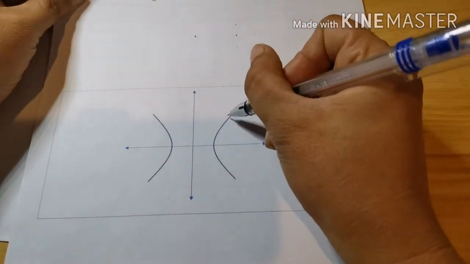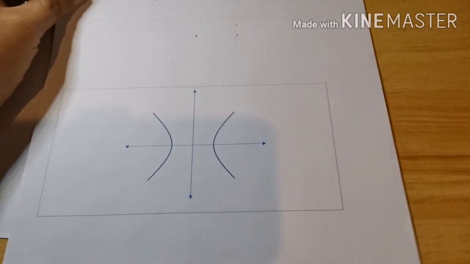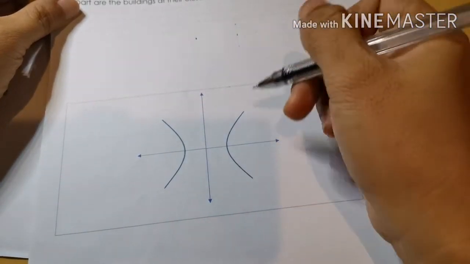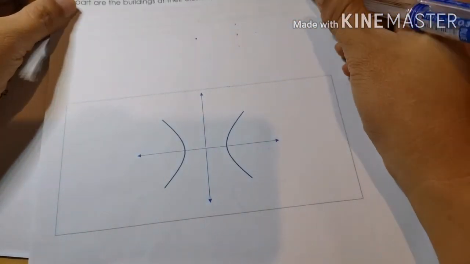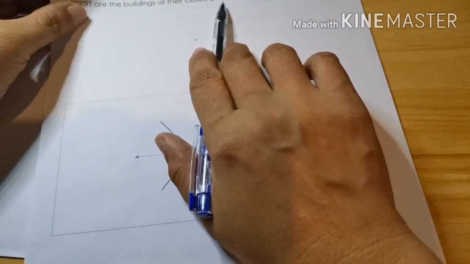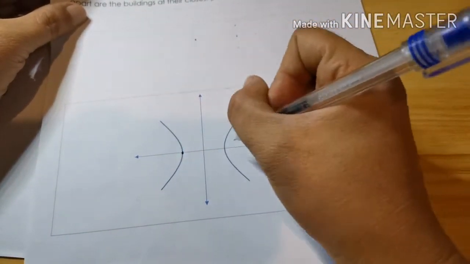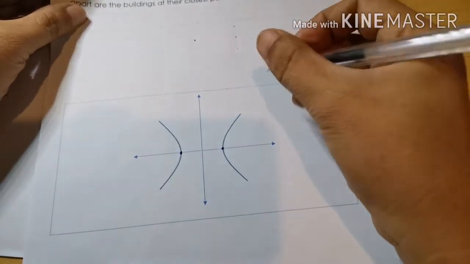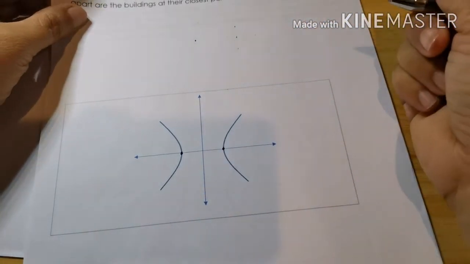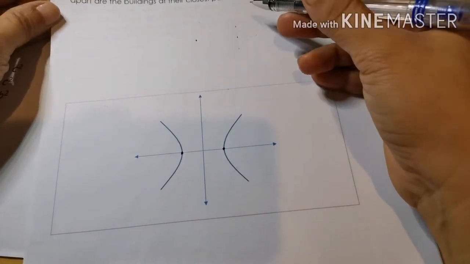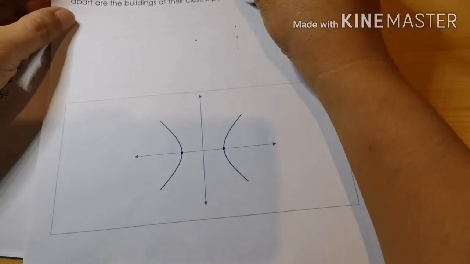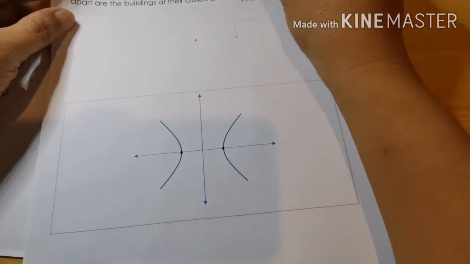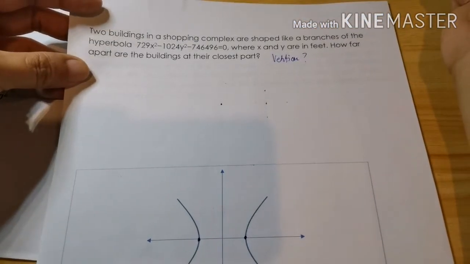So, imagine natin, ito yung mga building. Okay, so hyperbolic daw yung shape nila, yung branches ng shape nila. So, ang hinahanap natin, how far apart are the buildings at their closest part? So, ito yung pinaka-close nila, di ba? And what part of our hyperbola are these? Yes, they are our vertices. So, napakasimple ng problem natin. Anong hinahanap niya? Yung mga coordinates lang ng vertices natin.